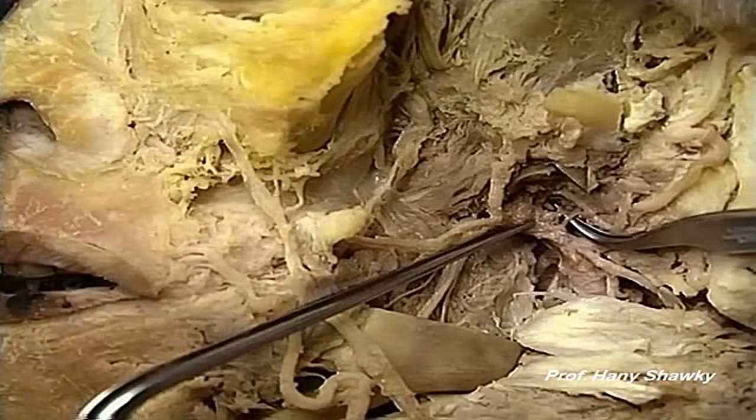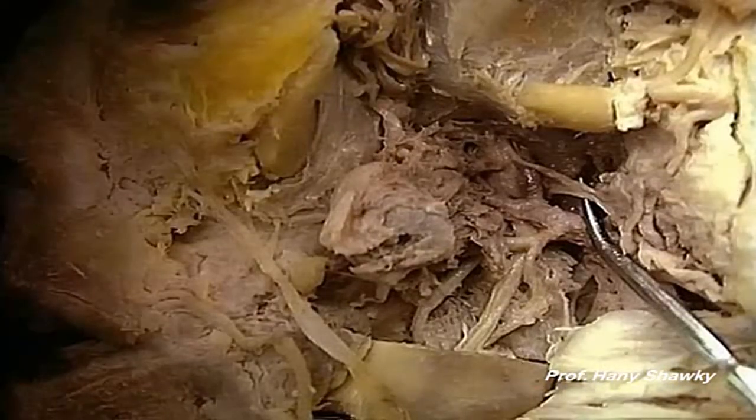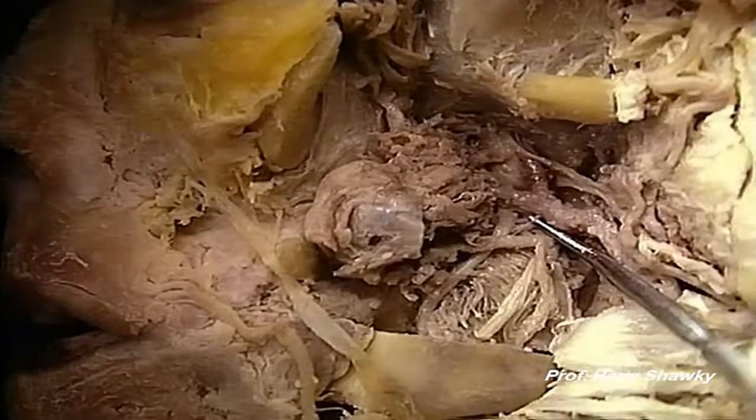This is the maxillary artery, and this is the auriculotemporal nerve arising from the posterior division of mandibular nerve by two roots which surround the middle meningeal artery. This is the chorda tympani nerve joining the posterior aspect of the lingual nerve. The last two structures are seen only when the lateral pterygoid is removed.